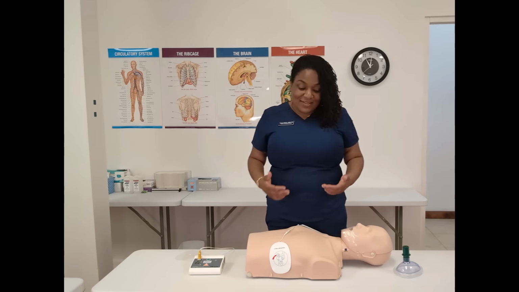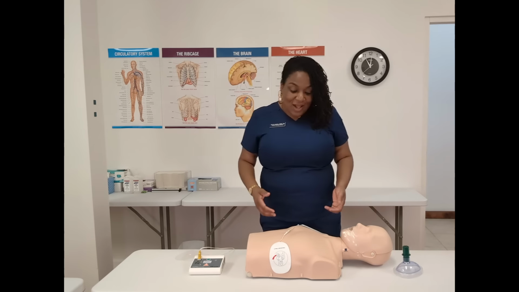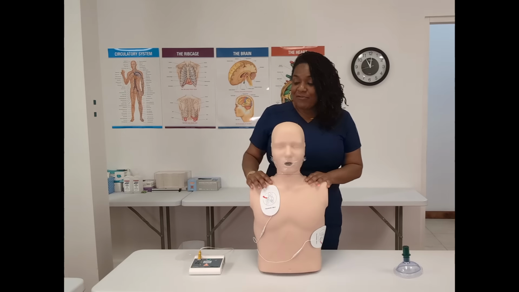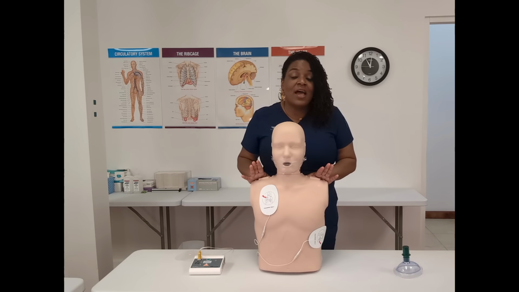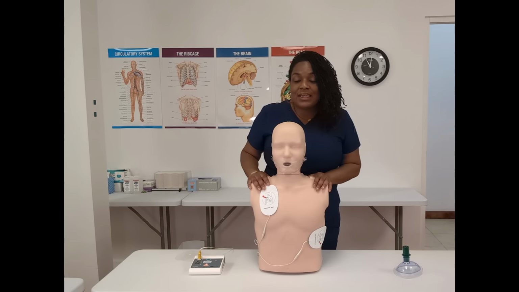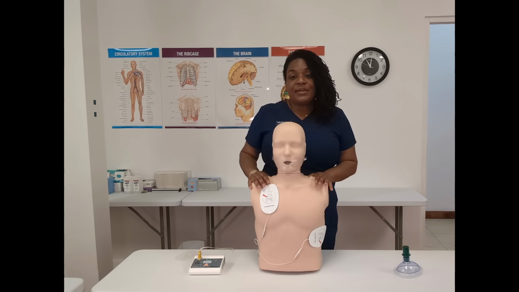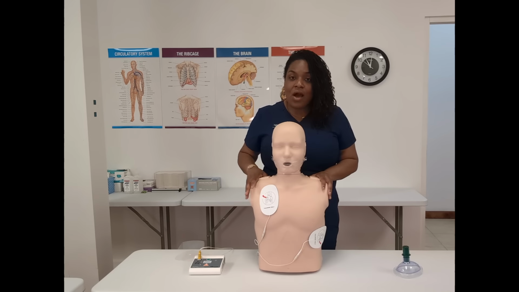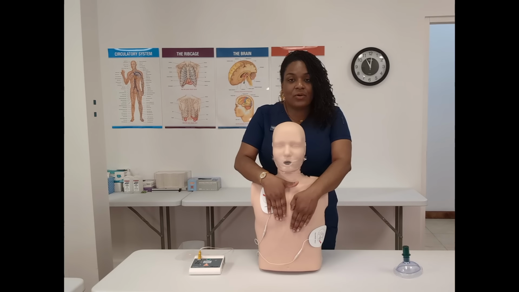Your pad placement is also the same. They do have pediatric AED pads. However, if you only have the adult pads, use the adult pads and follow the images. The only difference will be if you have a really small child, which I'll show you with our infant demonstration, you cannot allow these pads to touch. And of course, if the child is smaller, the pads are going to be closer together.